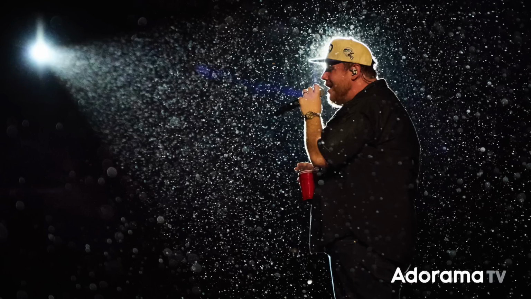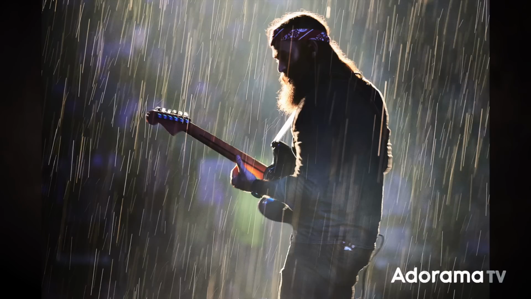Now, you can also use those long exposures to change the look of rain. On the Luke Combs tour, we've had more than a few shows where it was just pouring rain. Now, this was at 1/8000th of a second, and the water droplets are frozen into tiny little dots. It almost looks like snow. But when I slowed down my shutter to a 30th of a second, the drops get longer and it really looks like the downpour that it was.